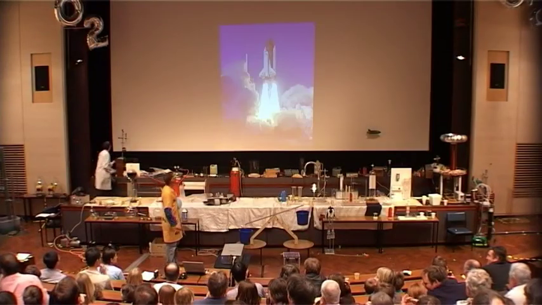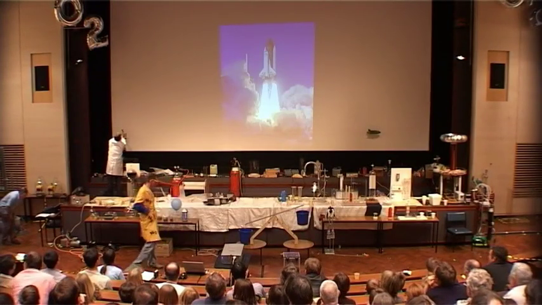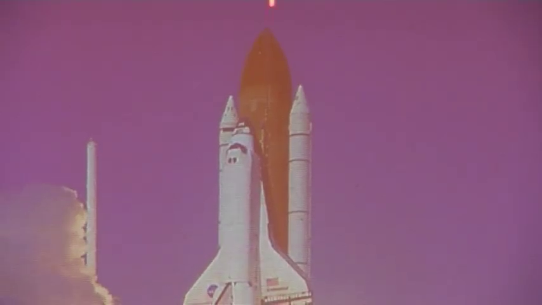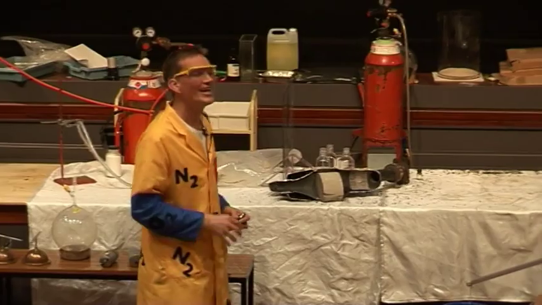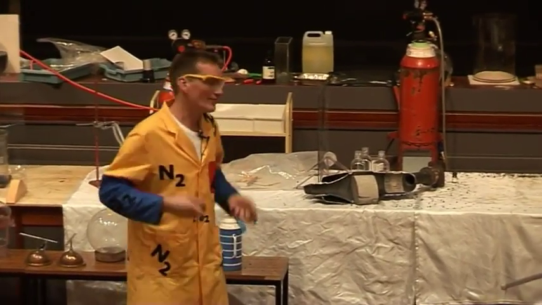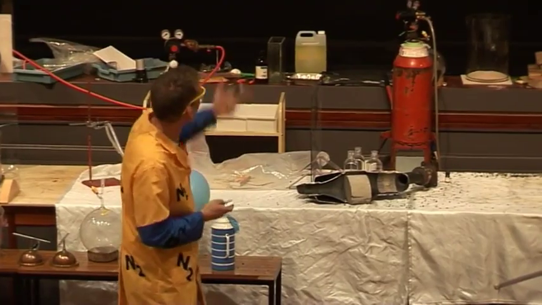Now, obviously, that was rather a small rocket. Here's a larger rocket. This is the space shuttle. But actually, the orange tank in the middle there is filled up with a very concentrated supply of hydrogen and oxygen. It's liquid hydrogen and liquid oxygen. And when they react together, it gives a lot of energy and helps thrust the rocket up.